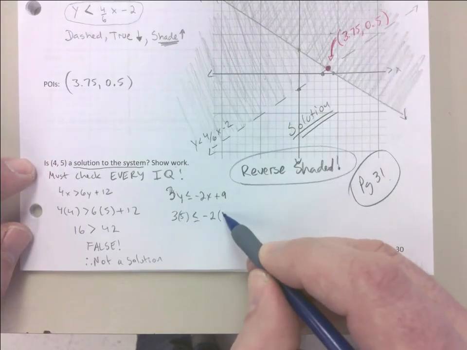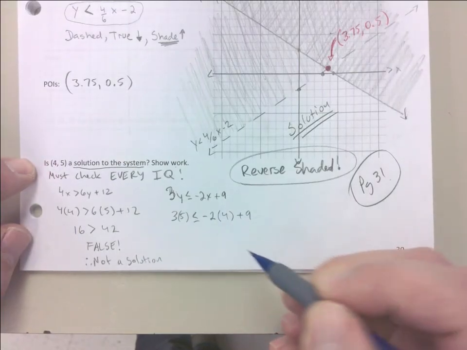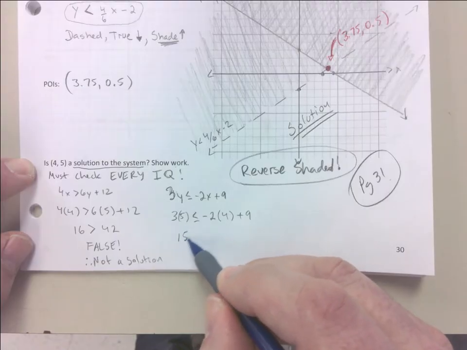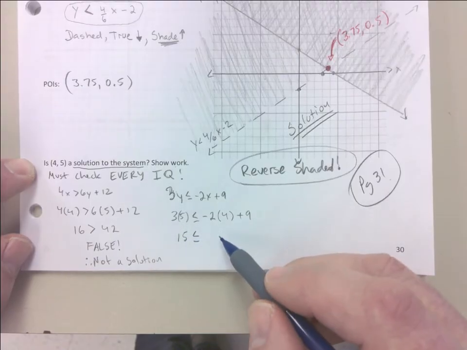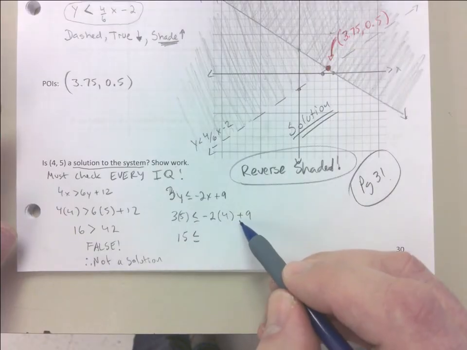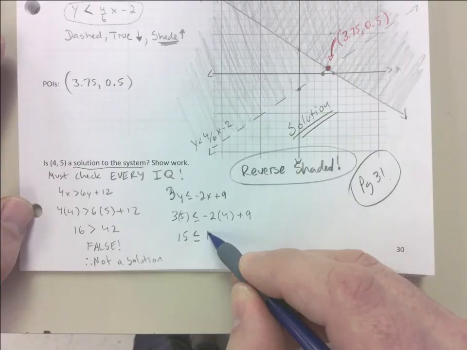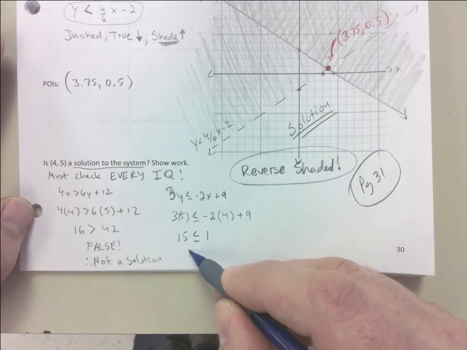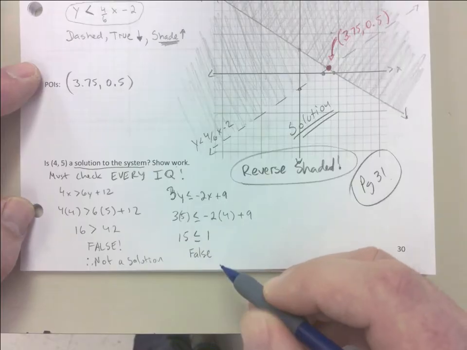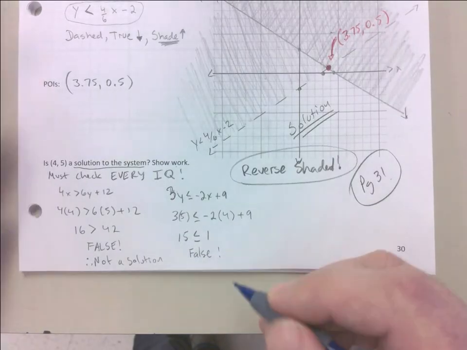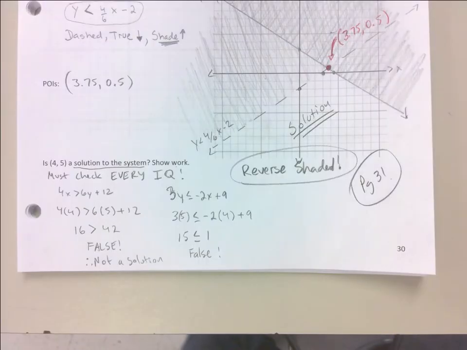Negative 2 times 4 plus 9. This is 15. 15 is less than or equal to, this is negative 8 plus 9. It is just 1. This is also false. Okay. So definitely not a solution. It's like false or both, right?